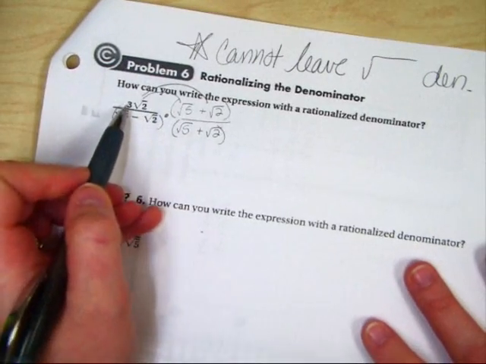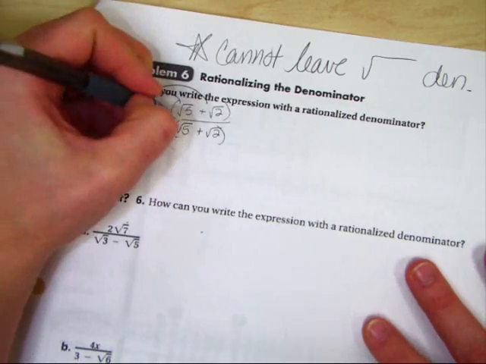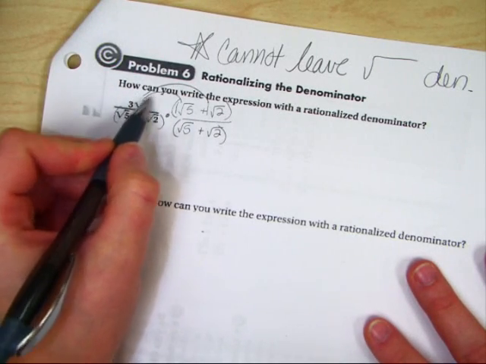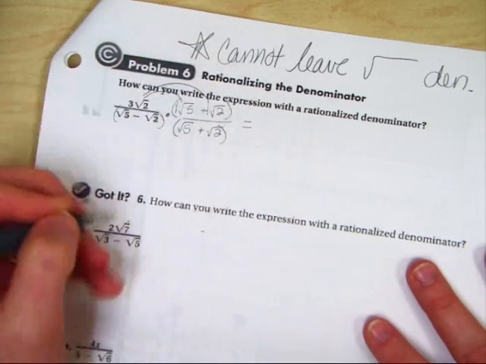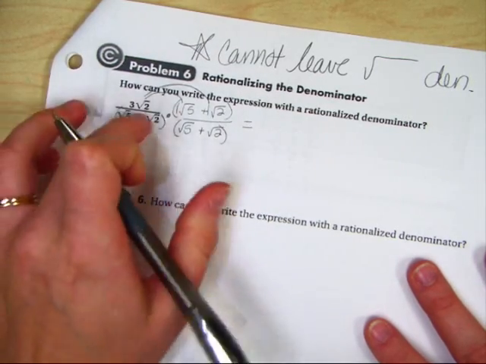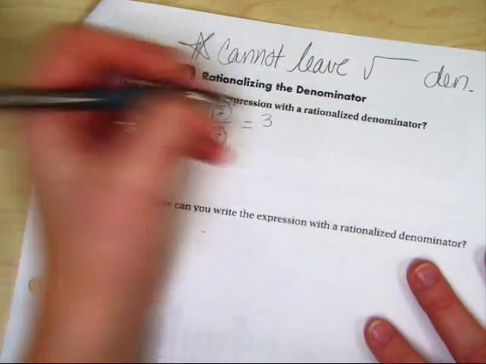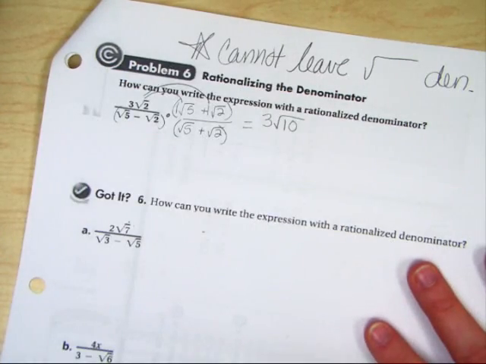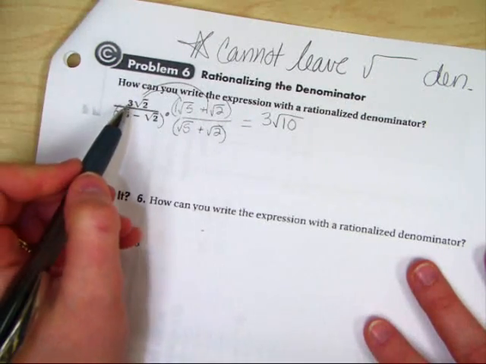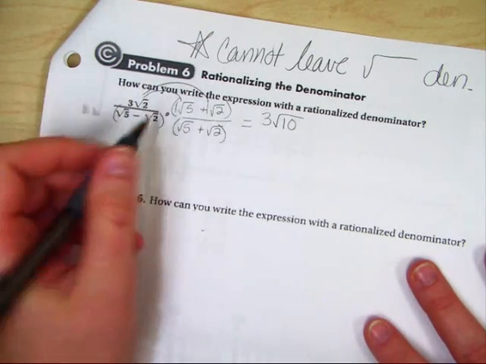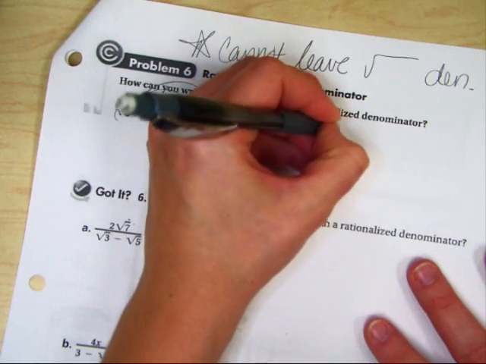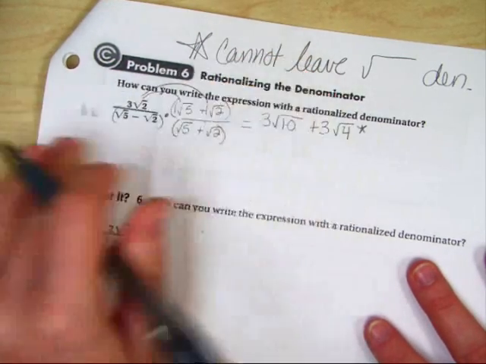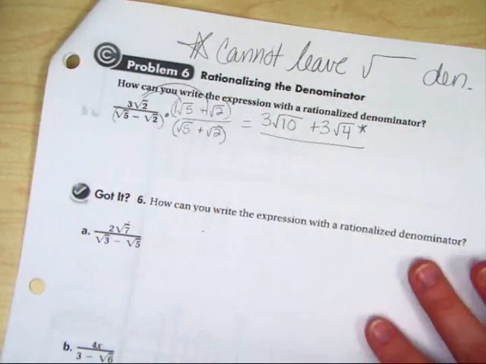Alright, be careful with this top. You ready? Put a 1 in front of these if you need to. 3 square roots of 2 times the square root of 5. Remember, inside with inside, outside with outside. 3 times 1 is 3. Well, that leaves me with the square root of 2 times 5 is 10. Then we're going to do 3 square roots of 2 times the square root of 2. That's 3 square roots of 4. We'll deal with this in a second. Put a star by it because you know what the square root of 4 is.